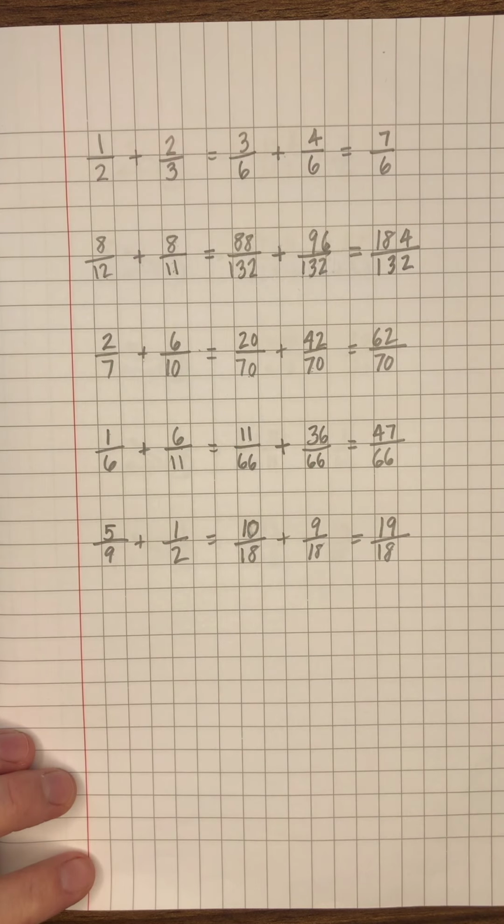Next problem. 2/7 plus 1/4. So we will cross multiply. We'll start with the denominator 4. 4 times the numerator, 4 times the denominator. When we multiply, we have 2 times 4 and 7 times 4. When we multiply the numerator, we get 8. When we multiply the denominator, we get 28. So our first equivalent fraction will be 8/28.